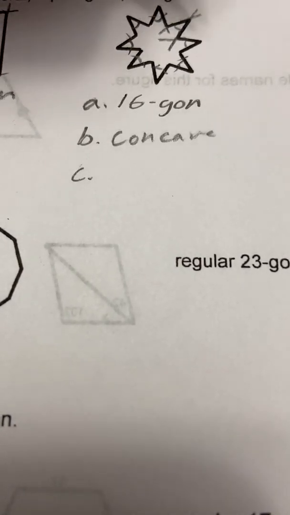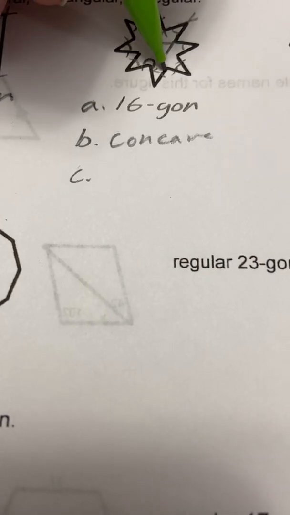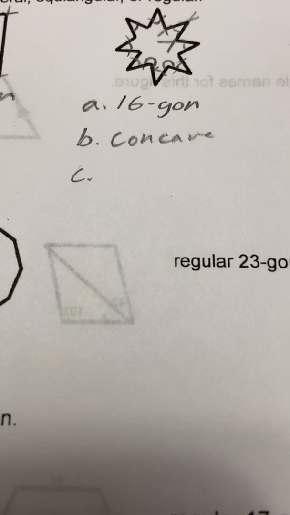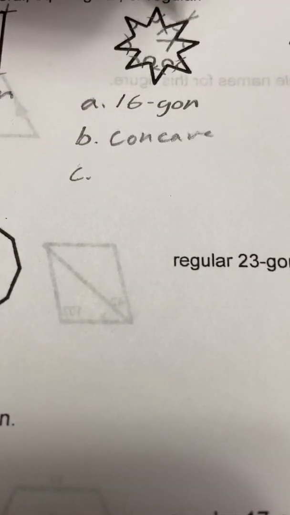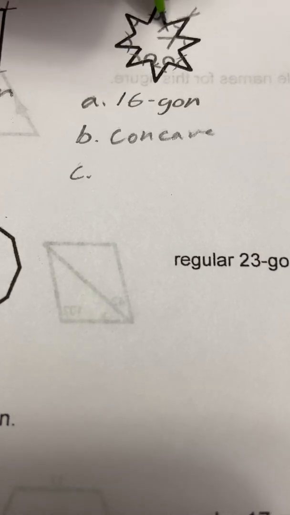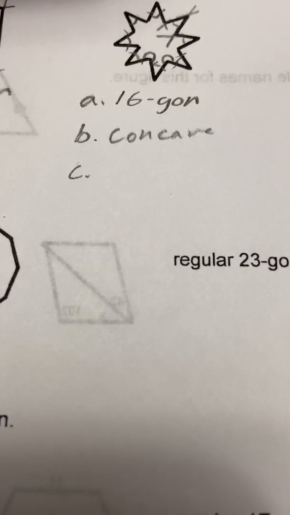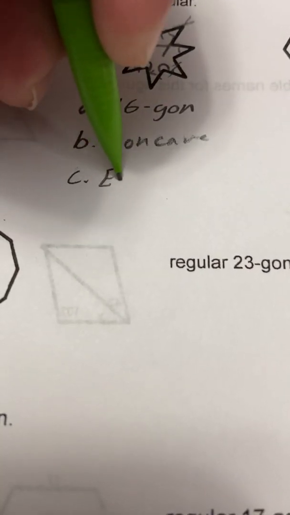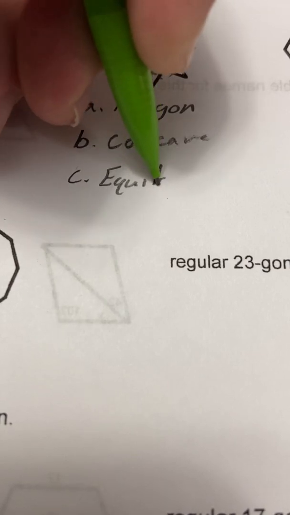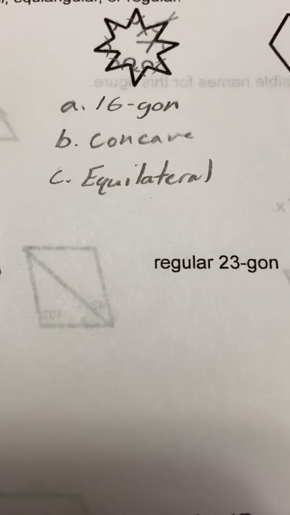The problem is there are other angles here on the ones that are coming to the inside that are not the same as the ones on the tip. So that means that there's 2 different angle measurements at least. So it can't be equiangular, which then means it can't be regular. So it is equilateral though. All the sides were the same.